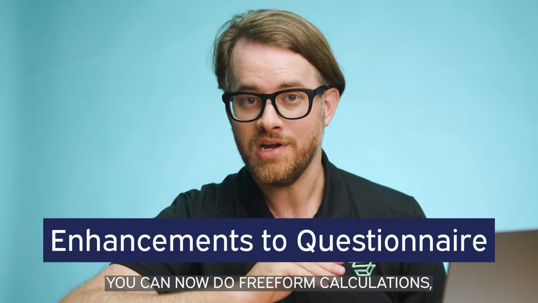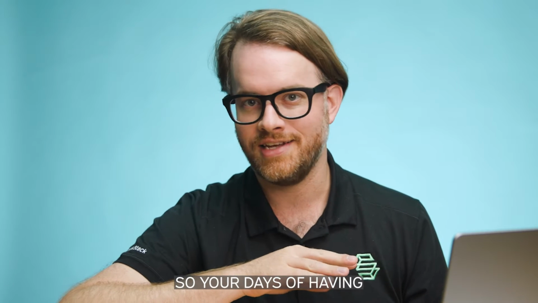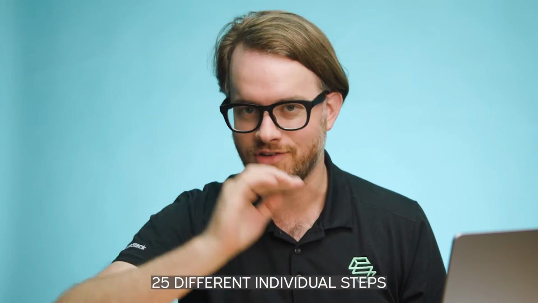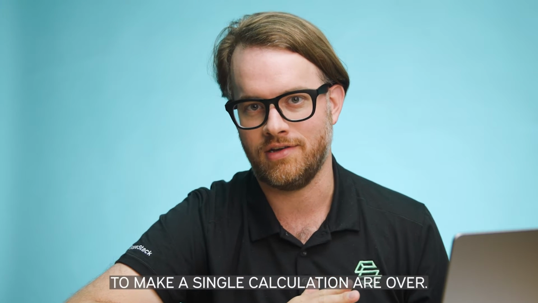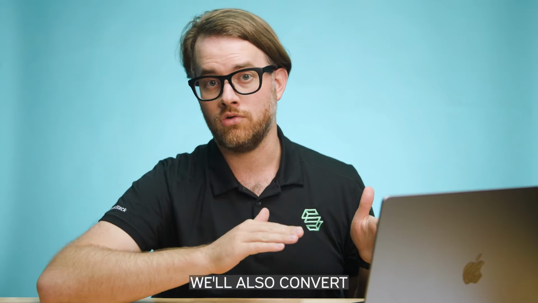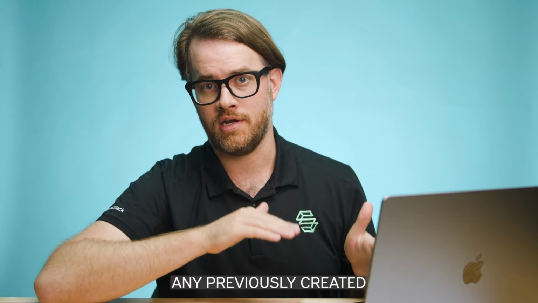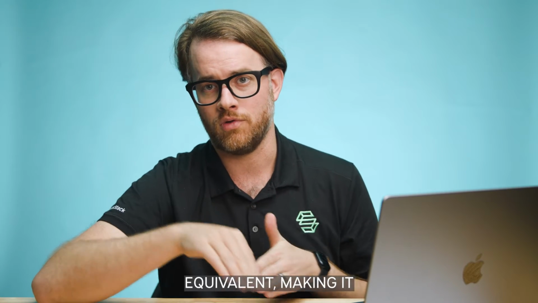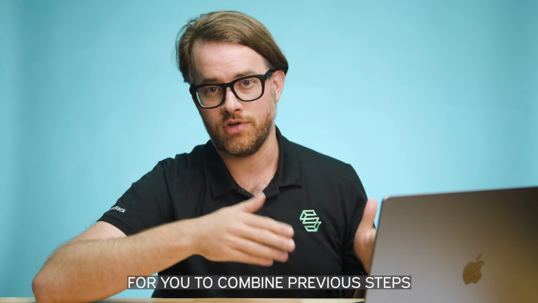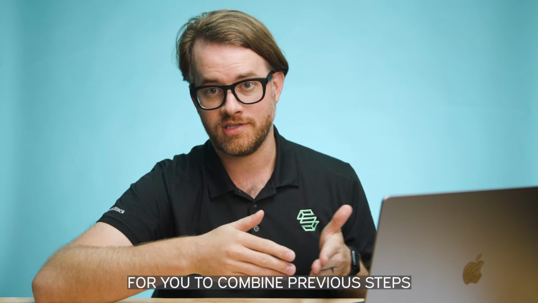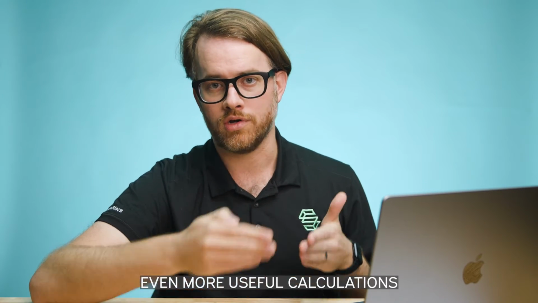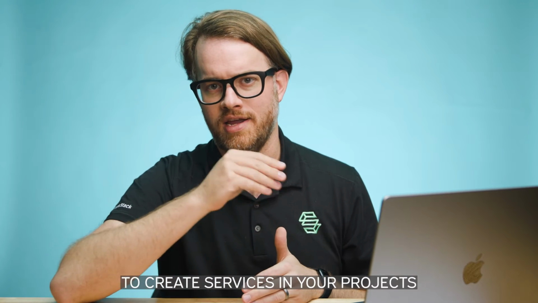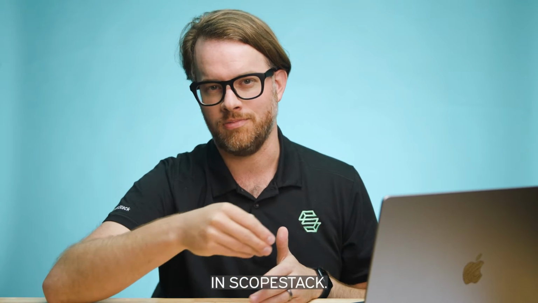Next up, we've made some significant enhancements to how calculations work inside of the surveys and questionnaires function. You can now do free-form calculations, so your days of having 25 different individual steps to make a single calculation are over. We'll also convert any previously created calculations to their free-form equivalent, making it very easy for you to combine previous steps and to create even more useful calculations to create services in your projects in ScopeStack.